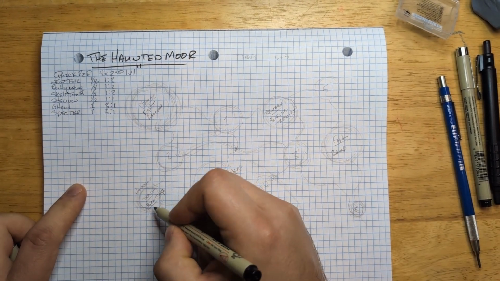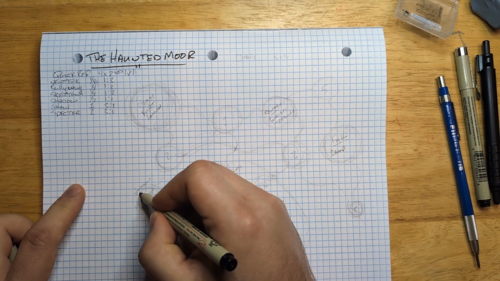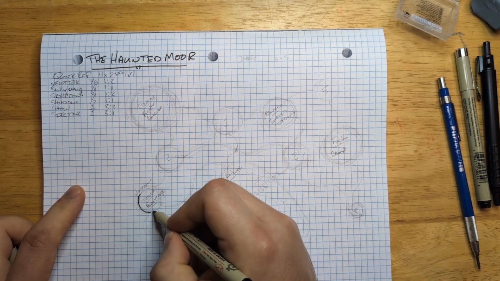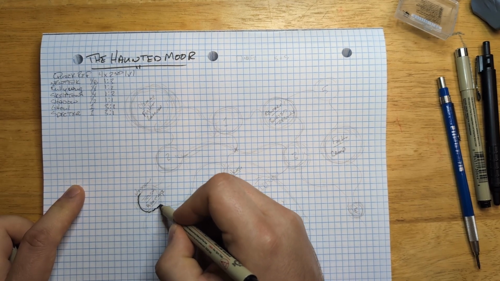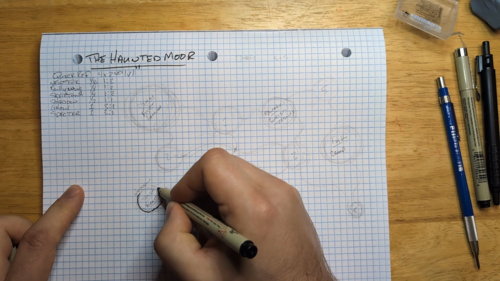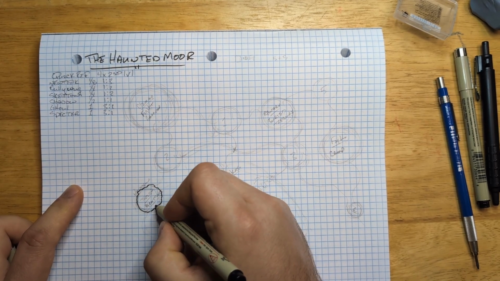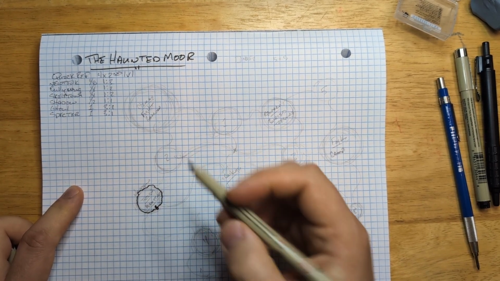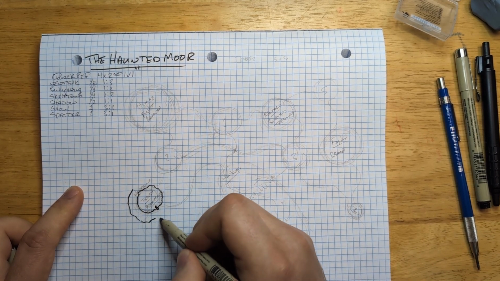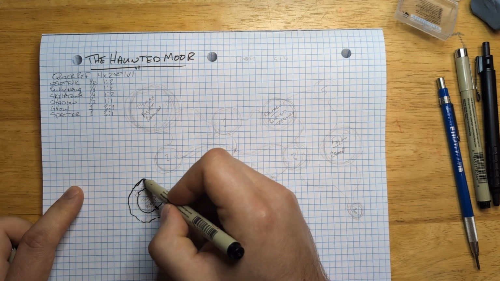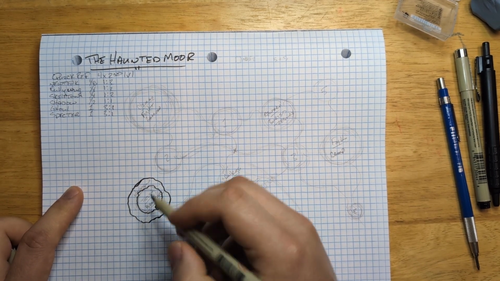So I think let's start here. This is gonna make our hermitage. We're gonna put a secret there, and then we're gonna say that maybe it's up on a hill.